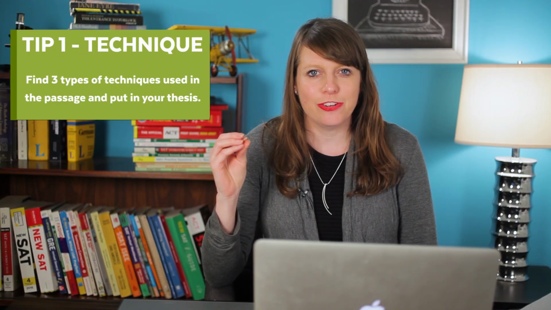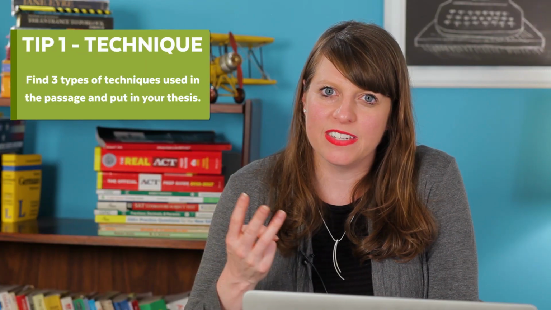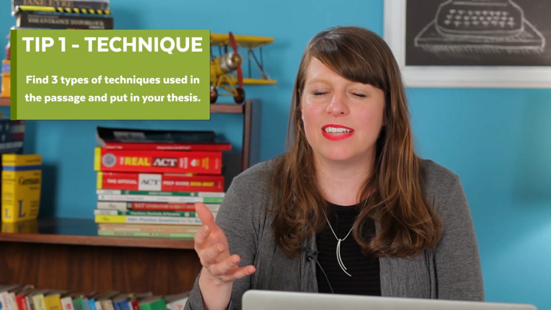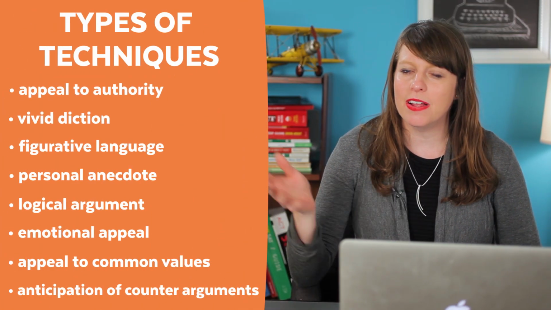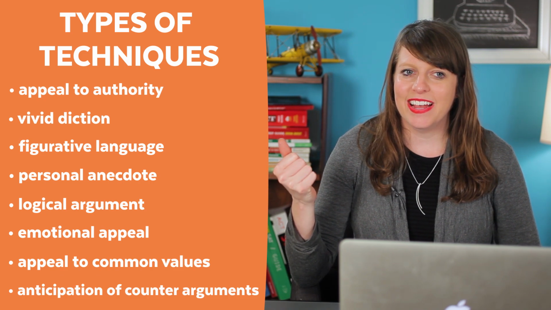The first tip that I have is that you need to find 3 things essentially to talk about that are technique driven, and that should be your thesis. If you don't do this as a thesis, I have found that some graders are just not very forgiving. One of the mistakes that some students make is that they just summarize the whole darn thing. And that's not your job.